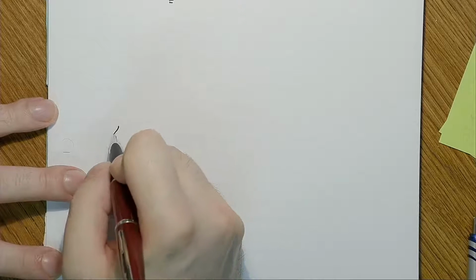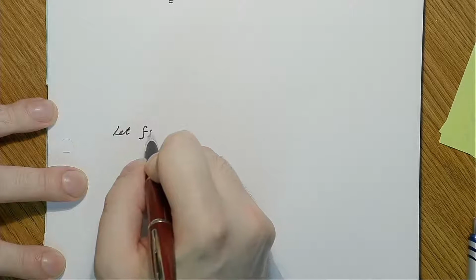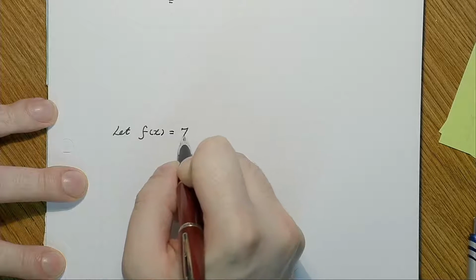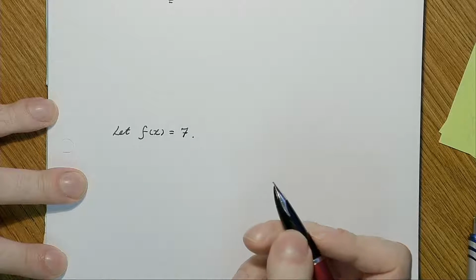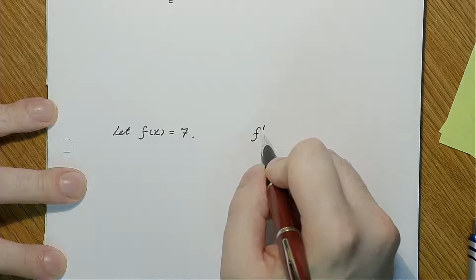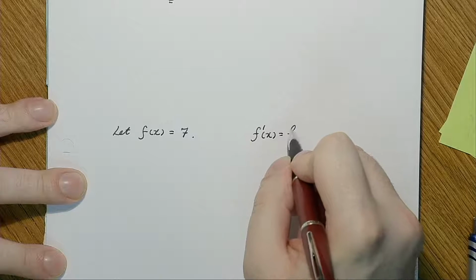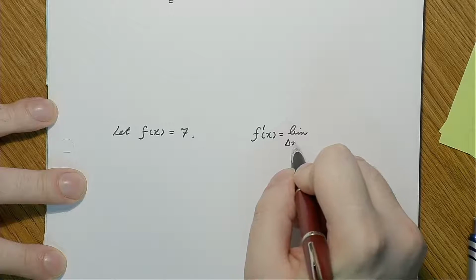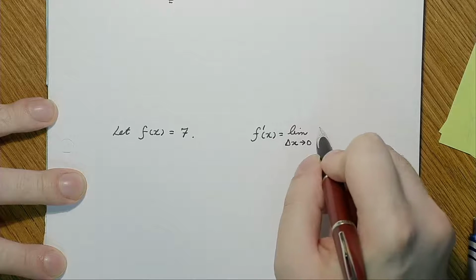So let f at x equal 7. Okay. And then I'm going to have that derivative limit, or that definition of the derivative here.